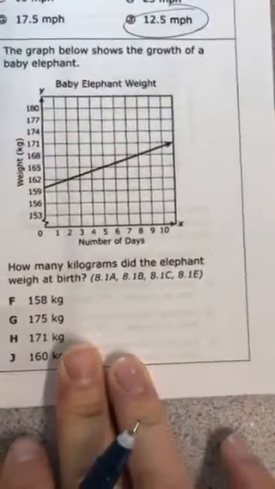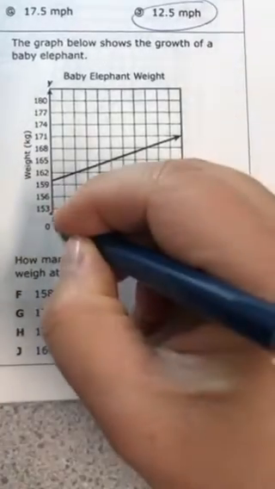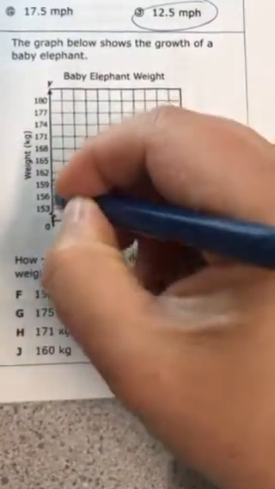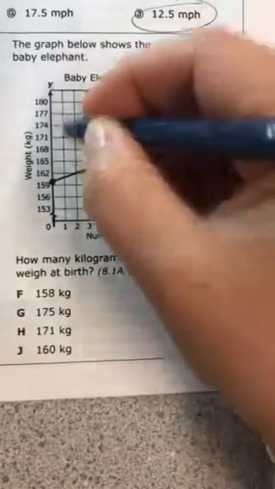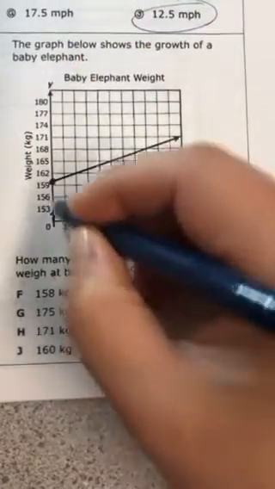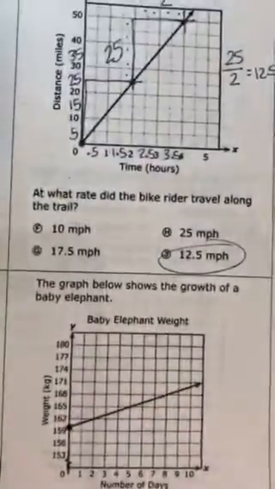Next one, they are to give us the line. How many kilograms did the elephant weigh at birth? Meaning at 0 days, how much did the elephant weigh? So again, it's looking for the y-intercept because that's the starting point. So it's just above 159, so 160 is correct. Next question.